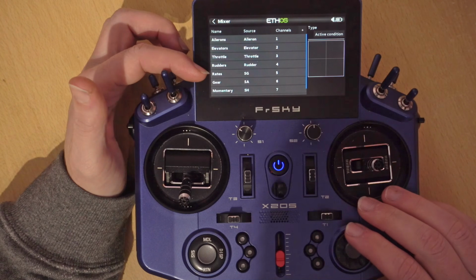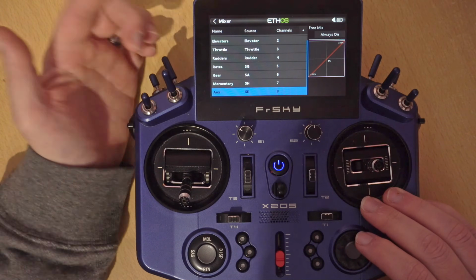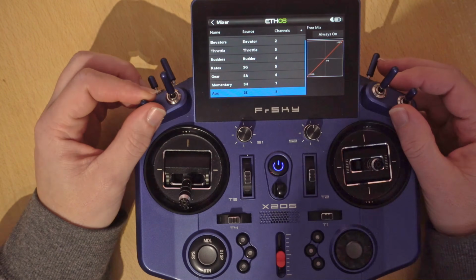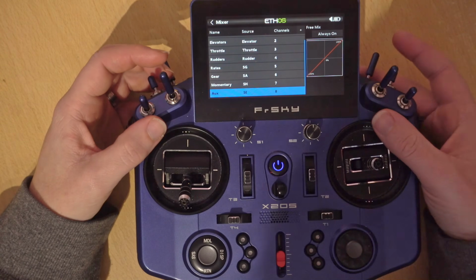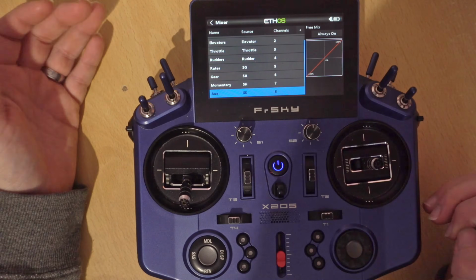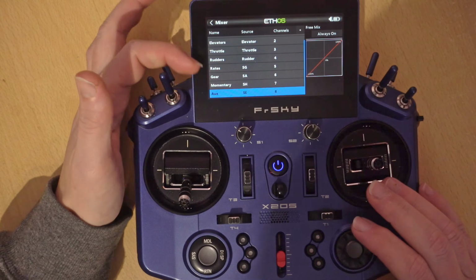And then all I've done is added a few switches just to pass through to the simulator. But all I've done is set up some switches. So I've got SA, SG, SH, and SE as some switches that will do things in the simulator. So as you can see, this is really basic. You can set up whatever switches you want.